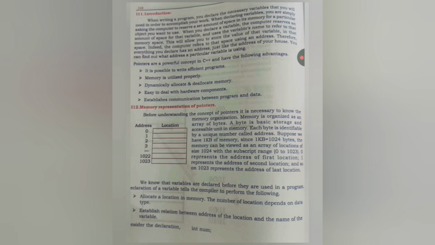Each byte is a unit of memory and has a unique address. For example, 1 KB is equal to 1024 bytes, so the addresses go from 0 to 1023.